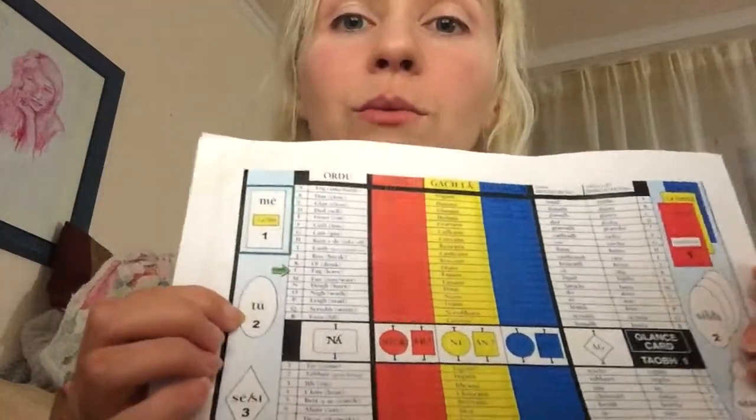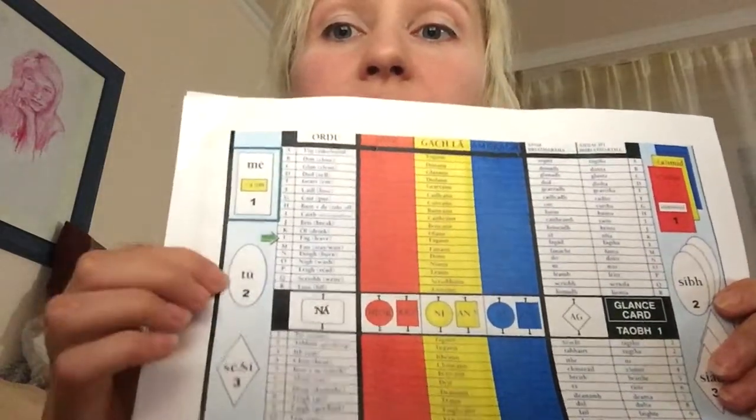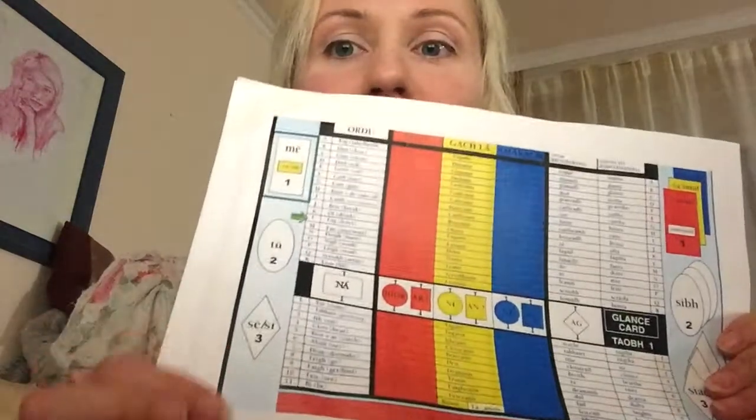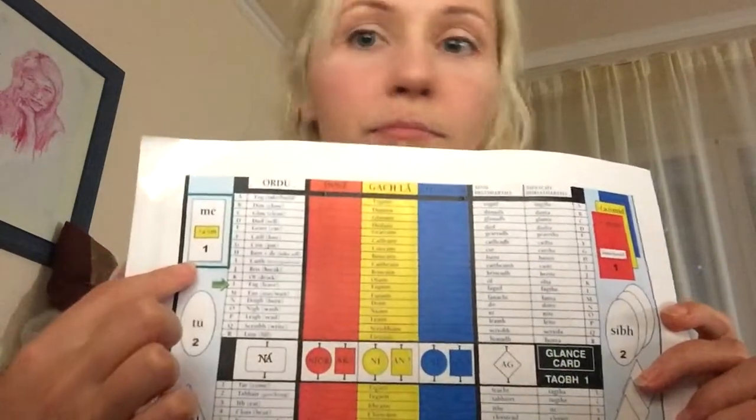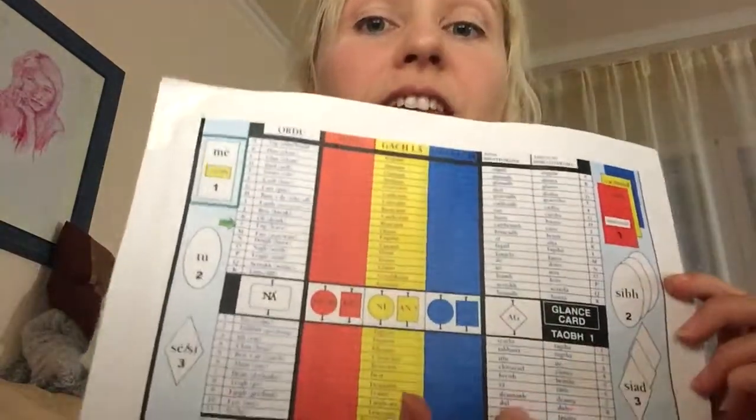Moving on, we have tú, which is you. So the first person singular, second person singular. And then we have sé and sí, which is third person singular. Very similar. Moving over here, as you can see, the images are repeated, but they're in plural. And this makes sense because here we have the singular and here we have the plural. So, for example, instead of mé, here we have we. Sinn, or in certain dialects, I use muid.